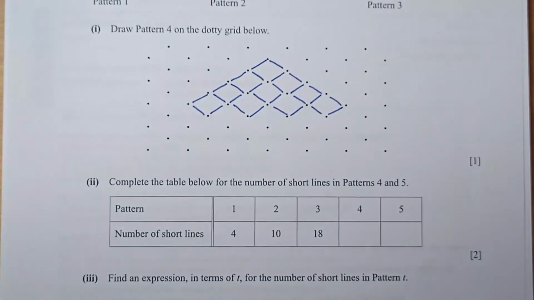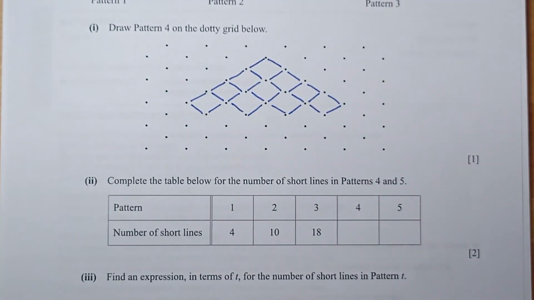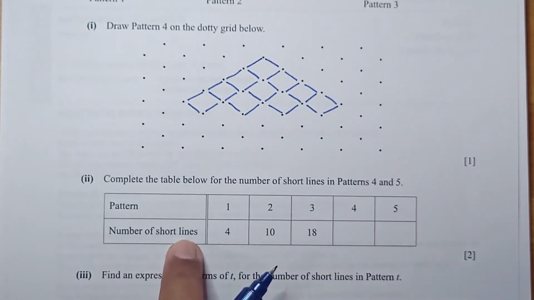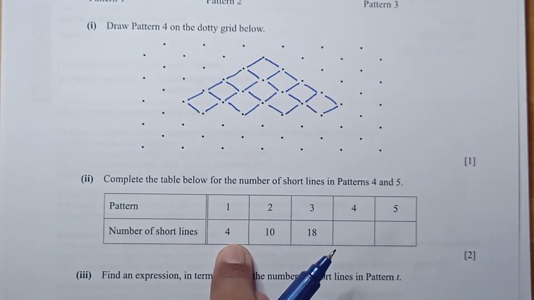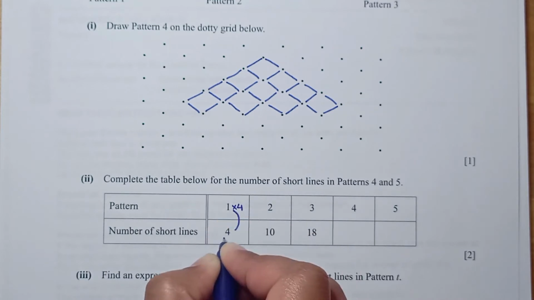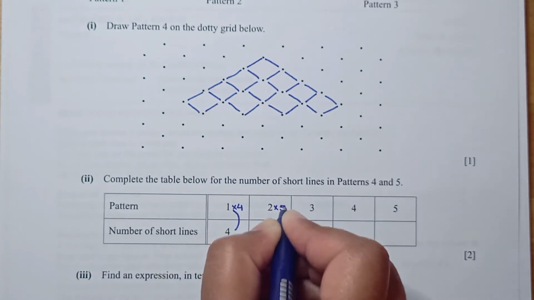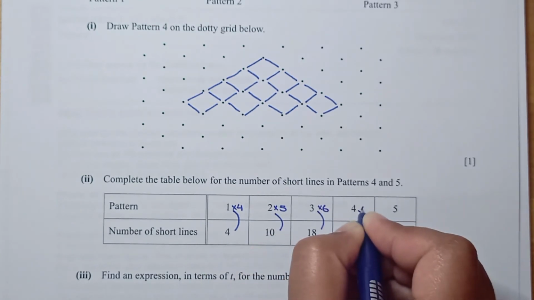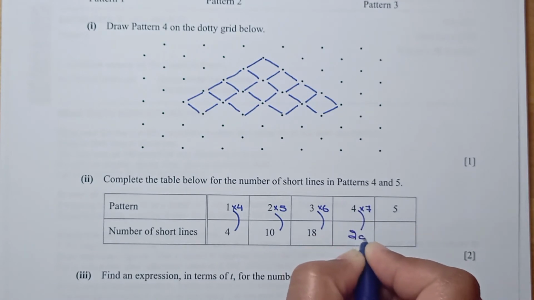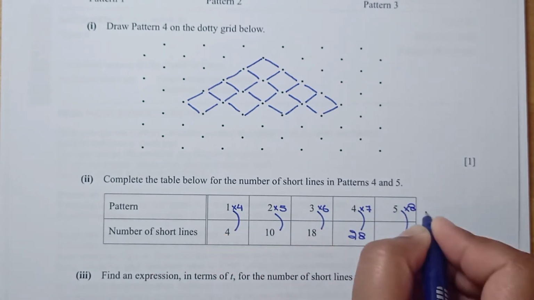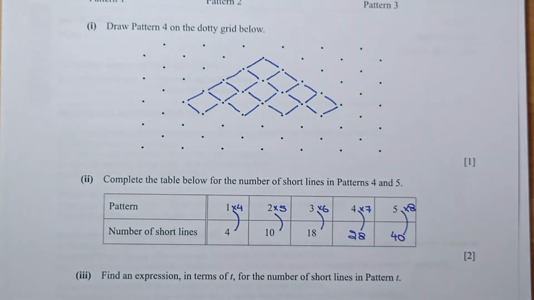Okay, now for the second part, complete the table below for the number of short lines in pattern 4 and 5. So we have been given the pattern numbers and the number of short lines. For 1, we have 4 lines, for 2, 10, for 3, 18. So it means we multiply 1 by 4 to get 4. 2 times 5 is 10. 3 times 6 is 18. And 4 times 7 is 28, and 5 times 8 is 40. So these are the number of lines.